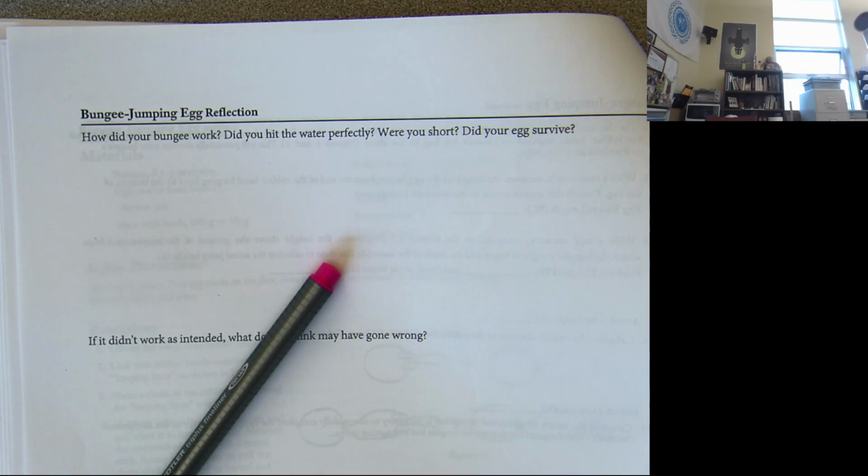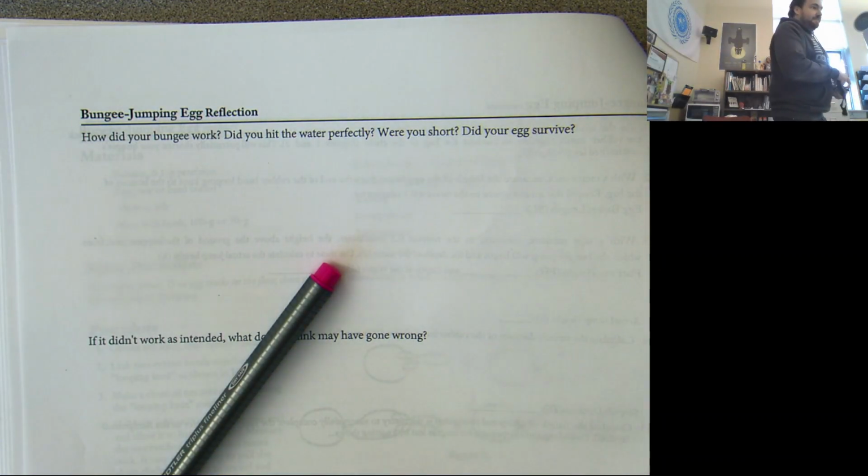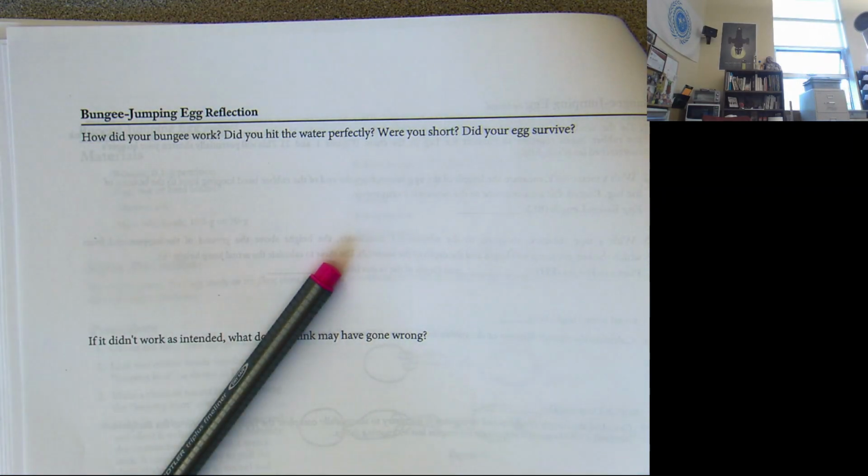Are there any questions, comments, concerns about the task ahead of you? Okay. Then you're working in partners. The procedure walks you through it. I've rewritten it a couple times, and I am finally happy with how it walks you through it. I will be around to help with the calculations or any questions you may have.